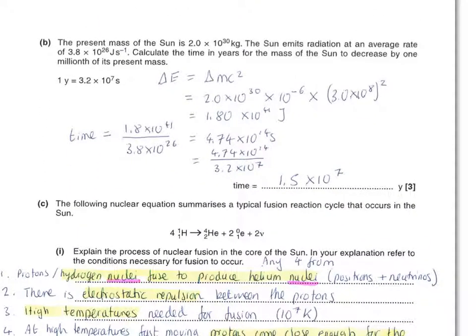Part B. So now we have a calculation to consider. The present mass of the Sun is 2 × 10^30 kilograms. The Sun emits radiation at an average rate of 3.8 × 10^26 joules per second. You should identify these units as the units for power. Calculate the time in years for the mass of the Sun to decrease by 1/1,000,000th of its present mass.